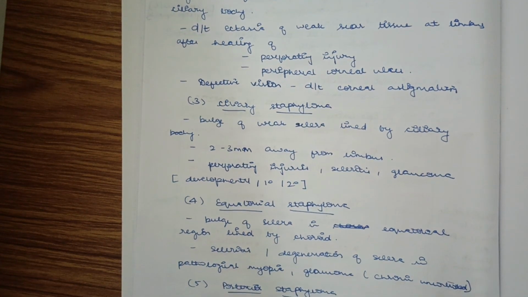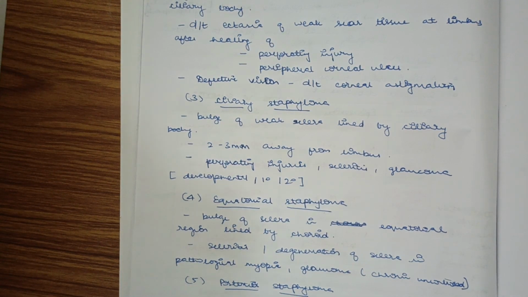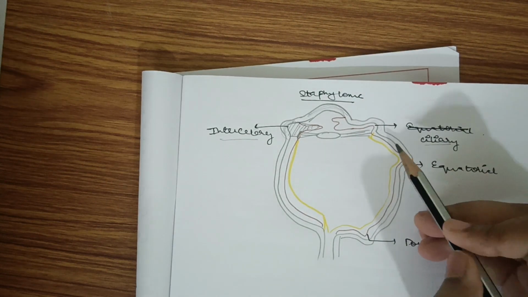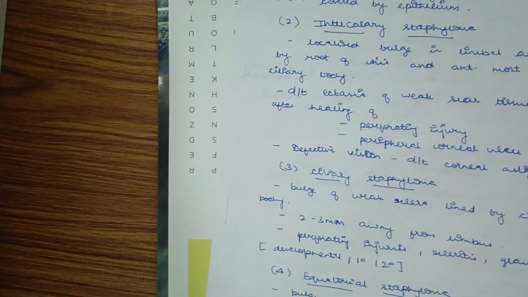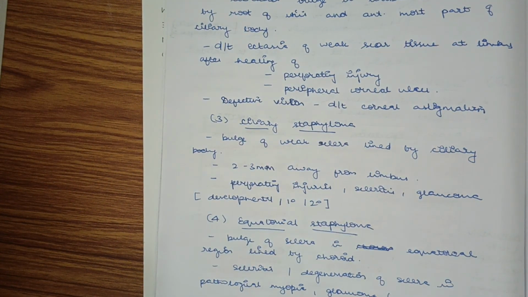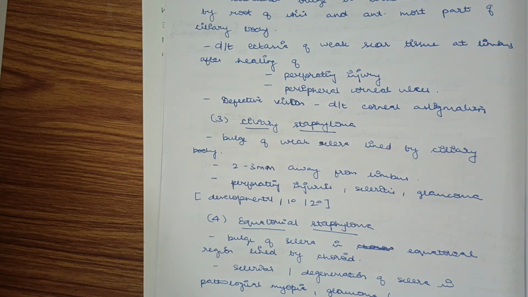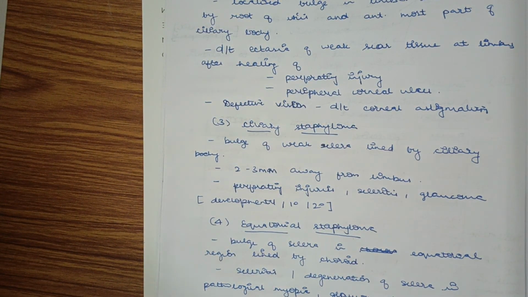Now we'll see about ciliary staphyloma. Ciliary staphyloma is the bulge of weakened sclera lined by the ciliary body. So the ciliary staphyloma here, as you can see, will be lined by the ciliary body. It is present 2 to 3 millimeters away from the limbus. The perforating injuries, scleritis or glaucoma, which may be developmental, primary or secondary, are the causes of ciliary staphyloma.